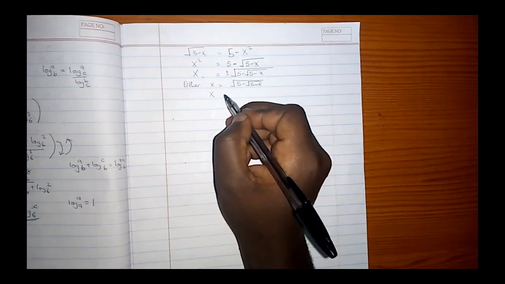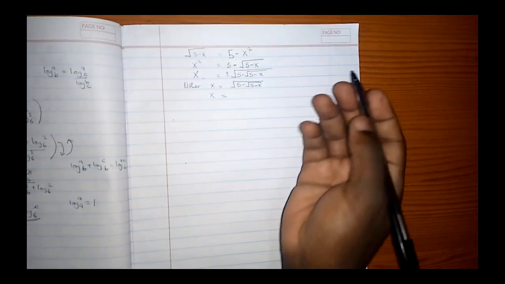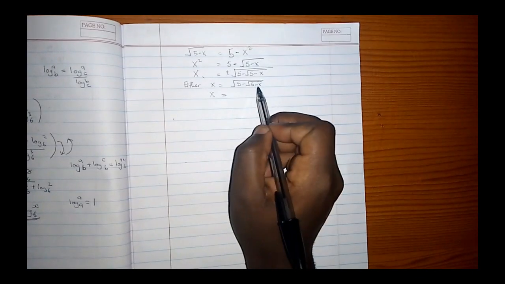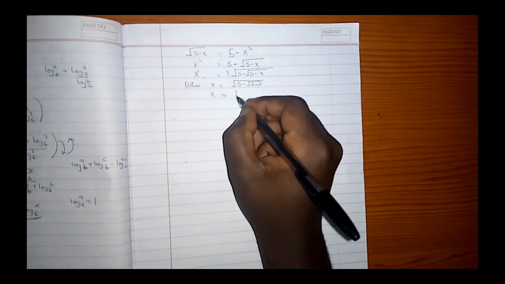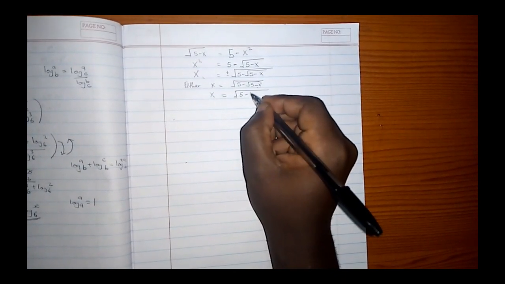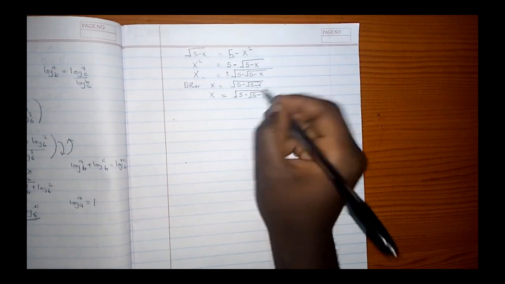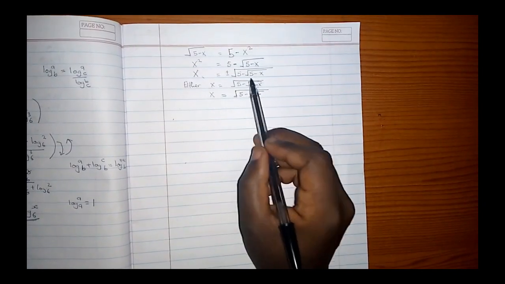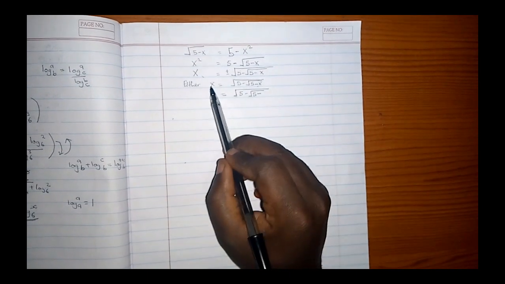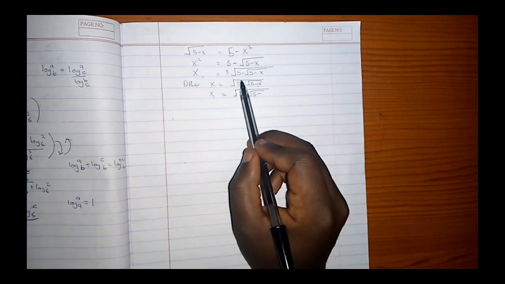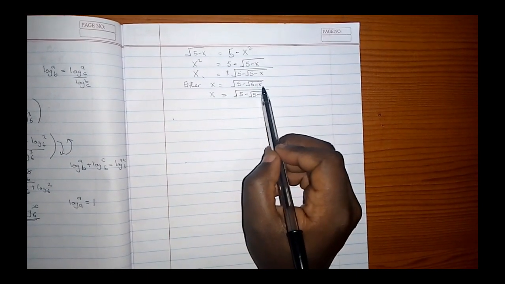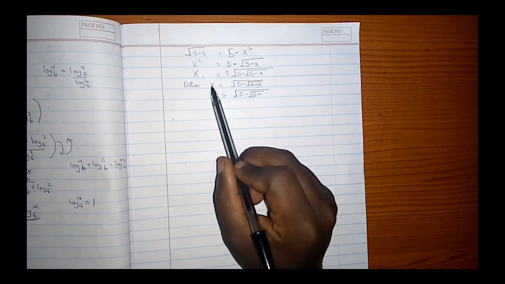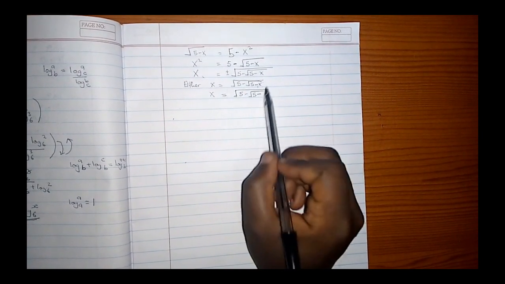Remember we have said that x is equal to this. That means x equals the square root of 5 minus square root of 5 minus, but my x here is this whole expression, because we said that x equals the square root of 5 minus square root of 5 minus x. So my x inside here is all of this expression.